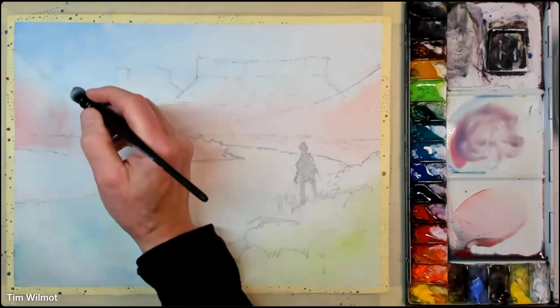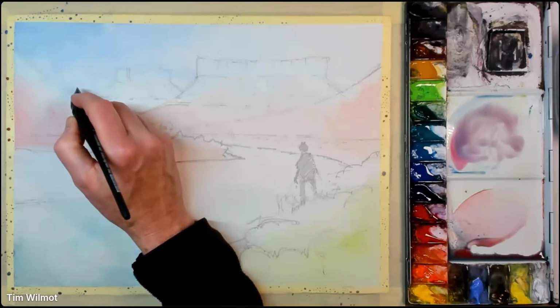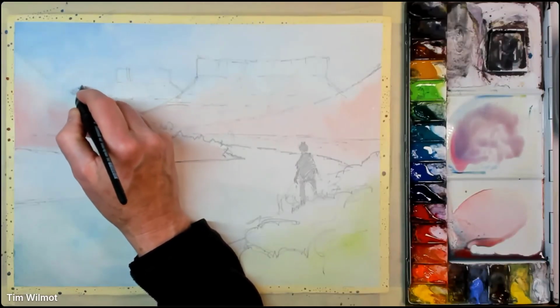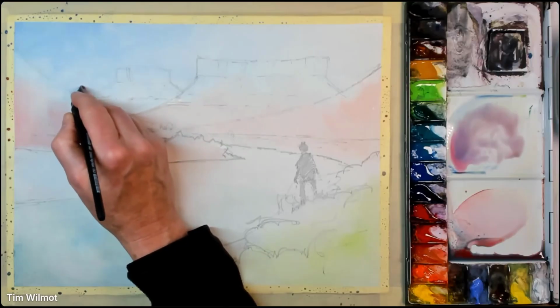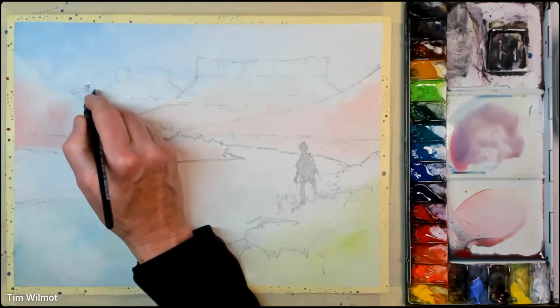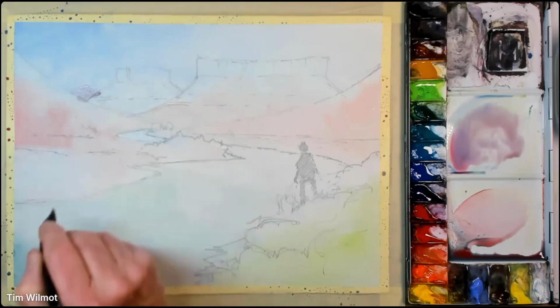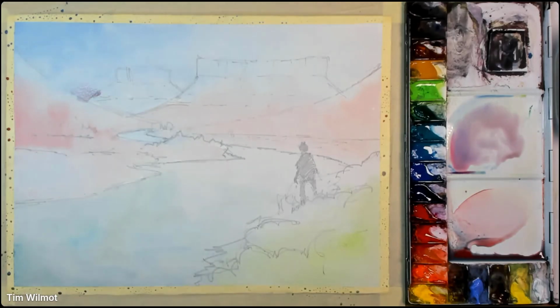Honestly, something very light, but it's got to be darker than the sky in value. So something like that. Yeah, that should be right.